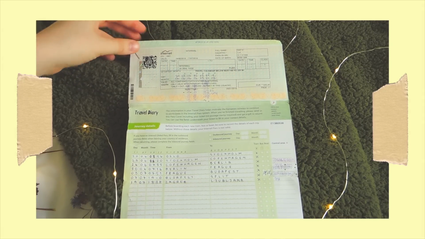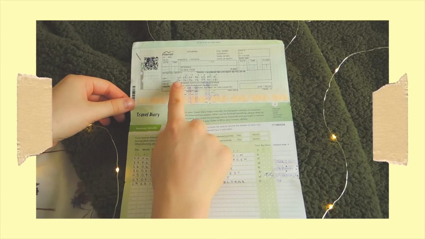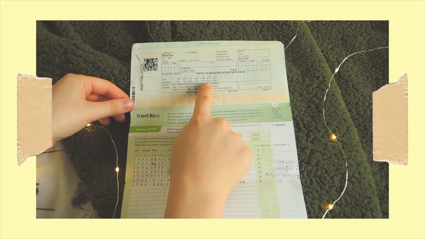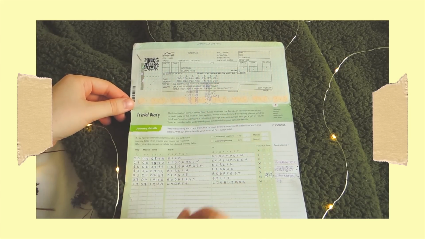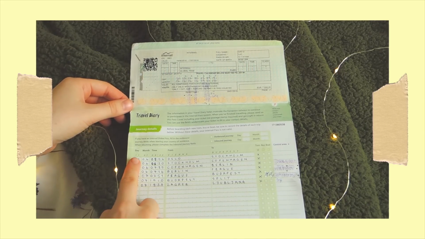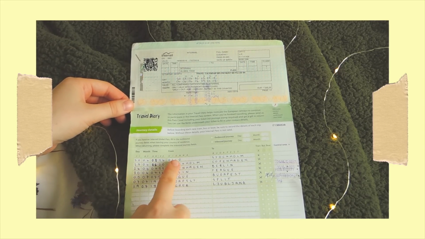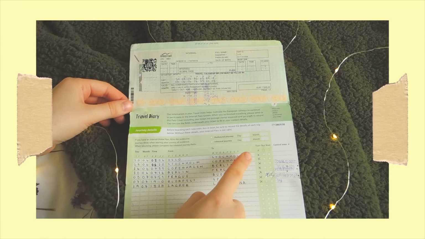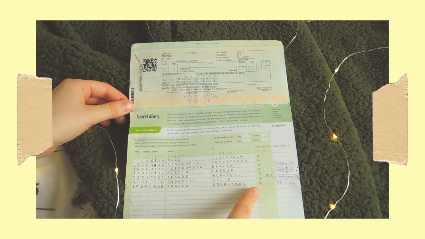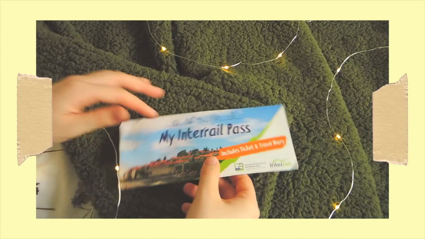There's a little section that has day, month, 1, 2, 3, 4, 5, 6, 7, because I had the 7-day in a month pass. So every single day that you plan on travelling on, you write in there. And then below that, there's a section for you to write in the date, the time, where you're leaving from, and also where you're going to. And then next to it, you just put a little cross in the train box, unless you're going by bus or boat.